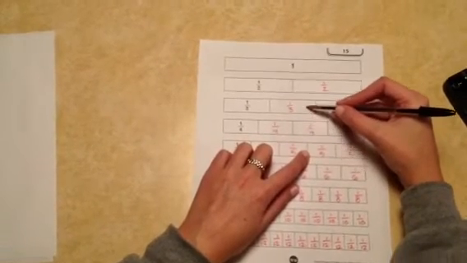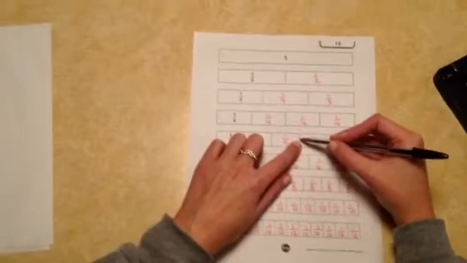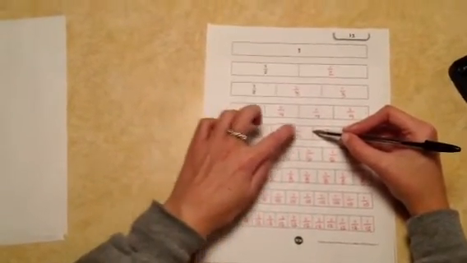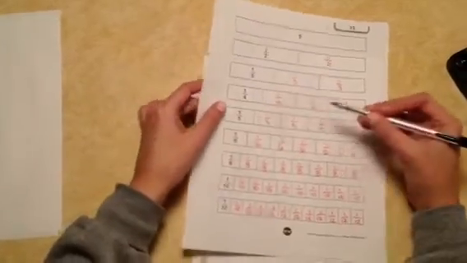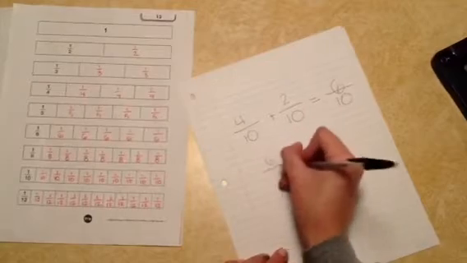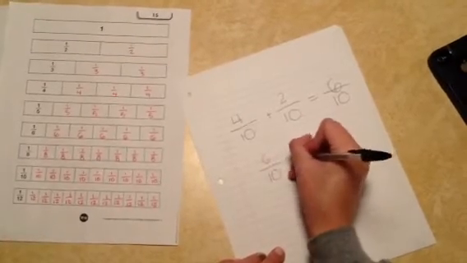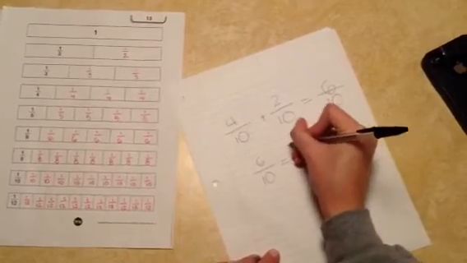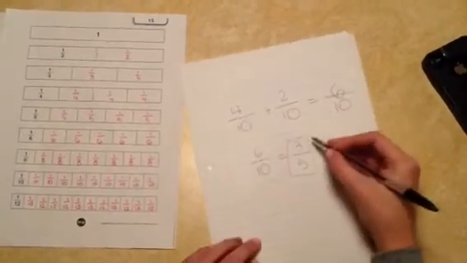The 4ths aren't, the 3rds, and the 1/2. So it must be the 5ths. So 6/10 is equal to 3/5. So I would just rewrite it as equals 3/5, and that would be my final answer because it's the more simple one rather than 6/10.